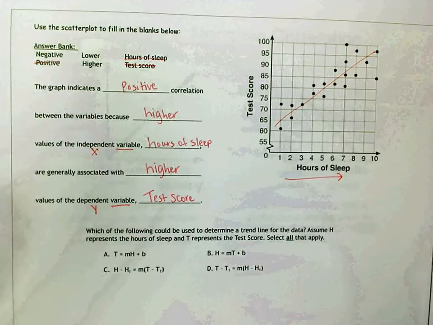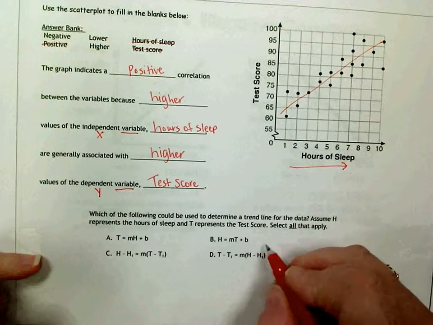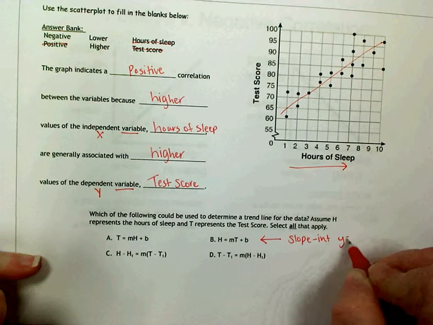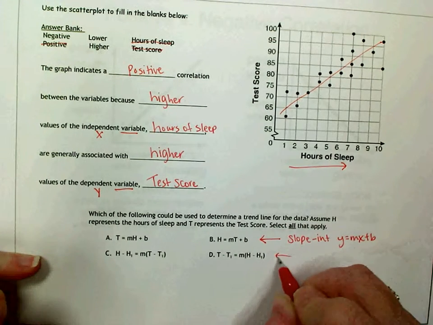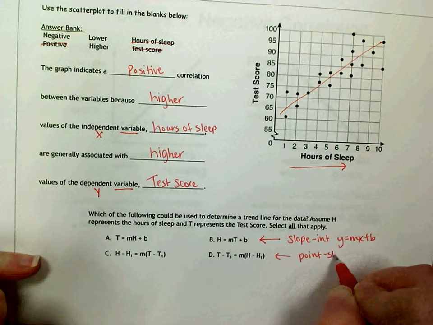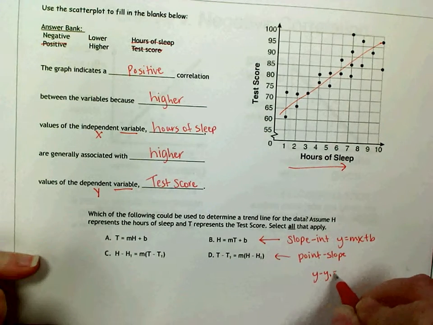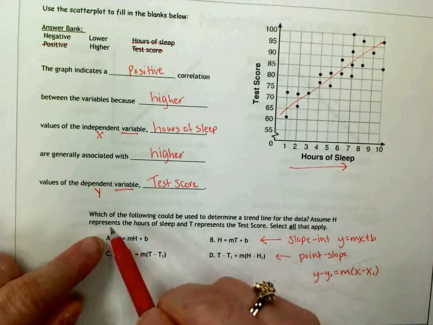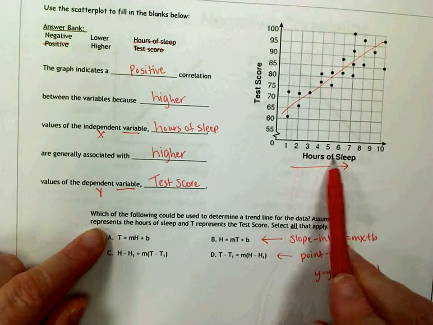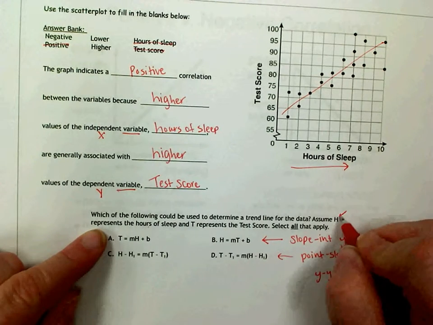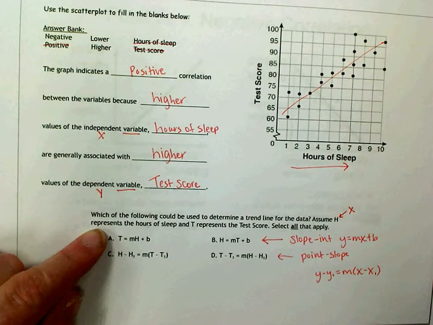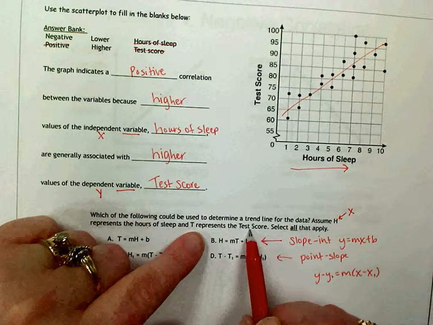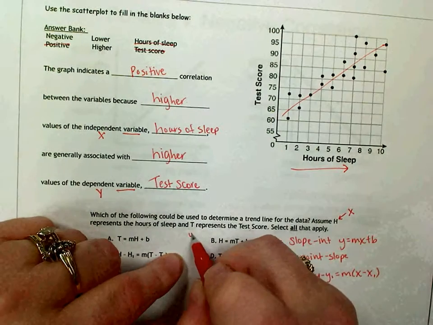Now we need to pick out our two equations. Remember, these two are in slope-intercept, y equals mx plus b. The last two are in point slope, which is y minus y1 equals m times x minus x1. Read the problem. It says to assume h represents hours of sleep. Hours of sleep is on the x-axis, so my x should be replaced with h. Hours of sleep is the x. T represents the test scores. Test scores are on my y, so my y's should be replaced with t's.